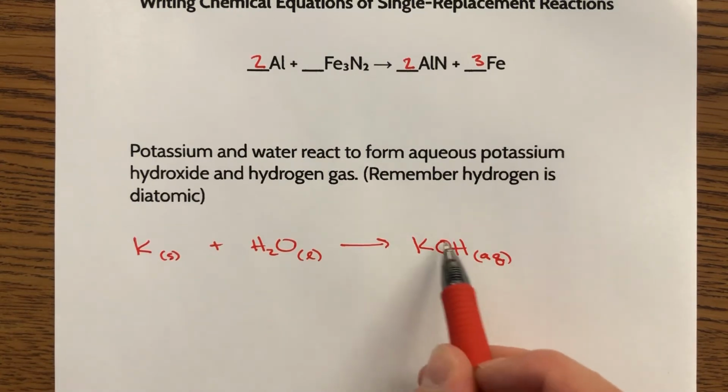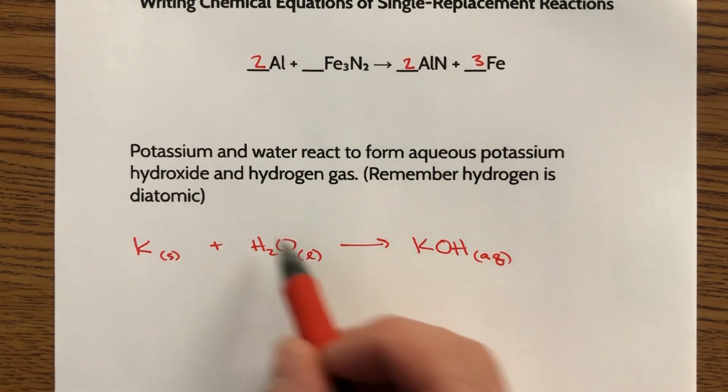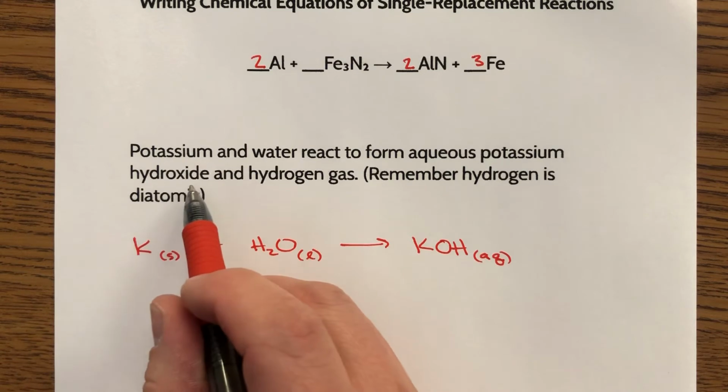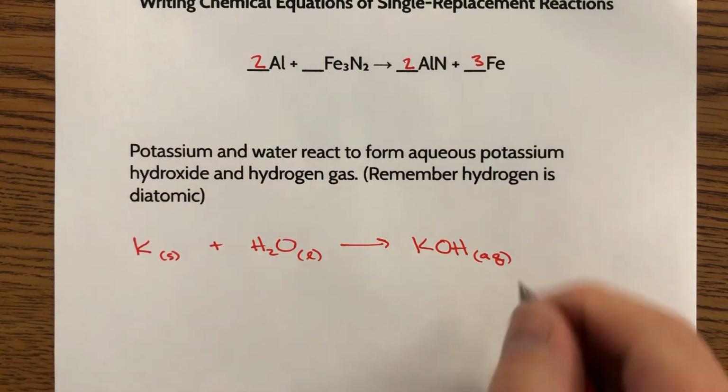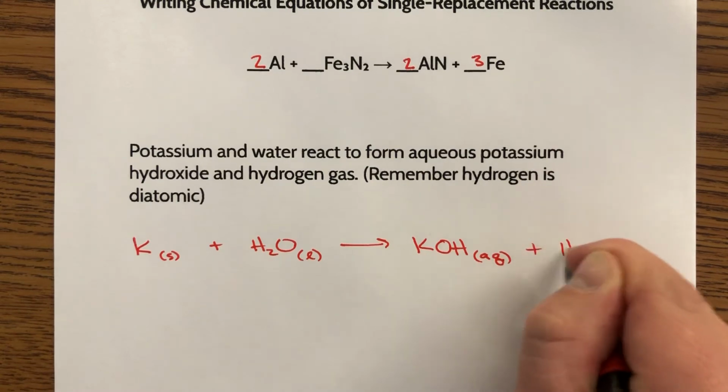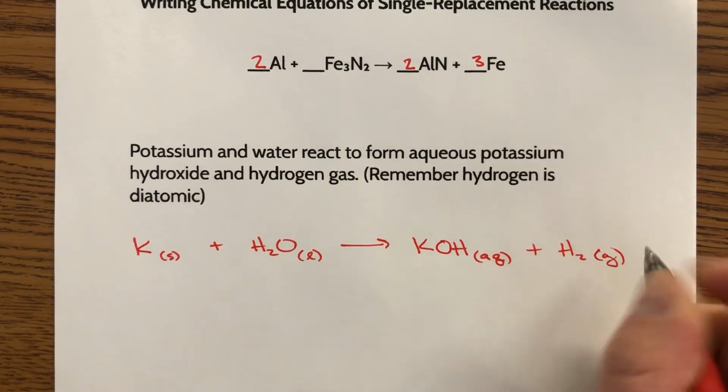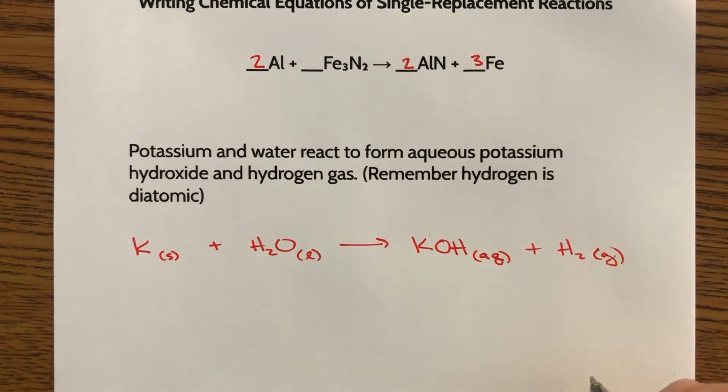The OH, it's one of those things you're probably going to have to memorize. It's a polyatomic ion, and if you look at the problem, it says hydroxide, hydro oxygen, right? It's an OH group, okay? And it's going to form H2 gas. Remember, hydrogen's diatomic, so it's going to exist in a pair.